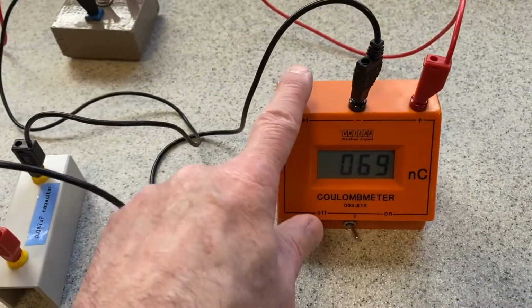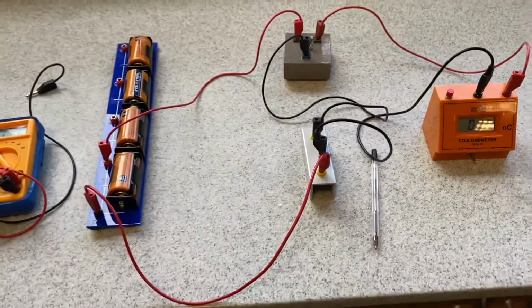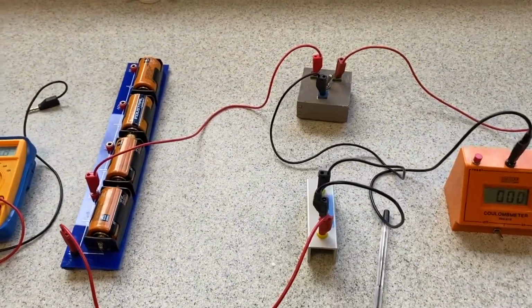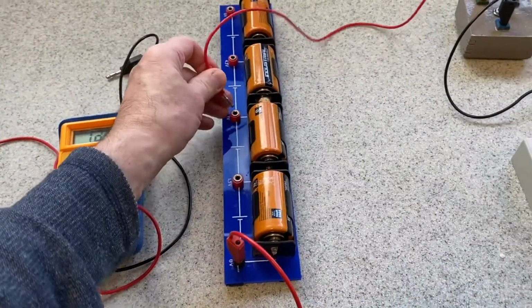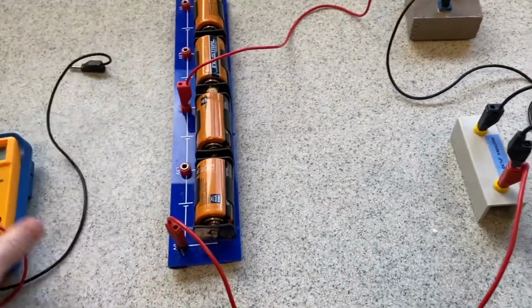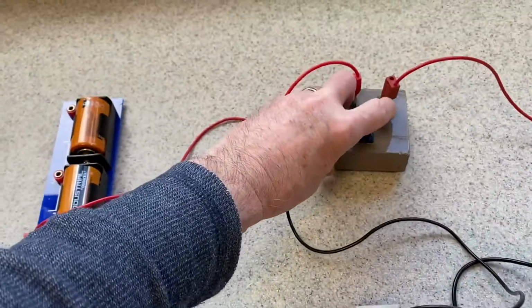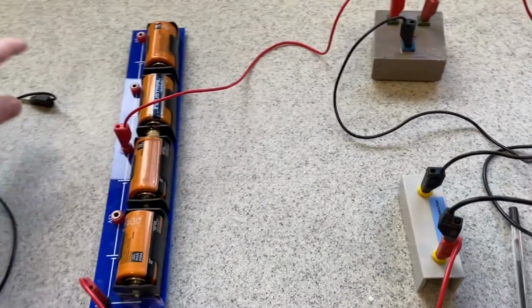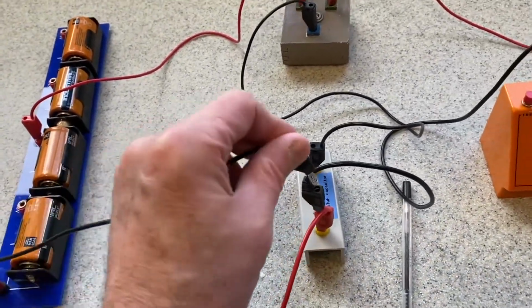I'm going to reset that again. And we're going to move our switch back over, but this time using 2 cells. So with 2 cells this time, move the switch back over. Let's measure the voltage across.